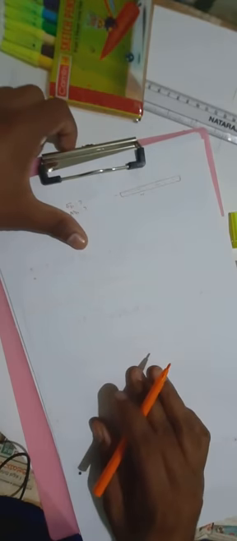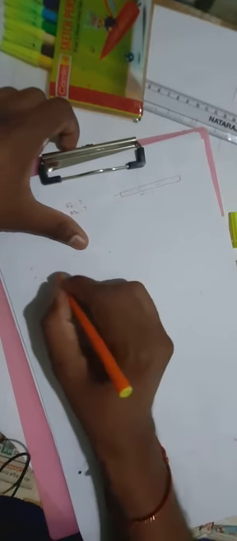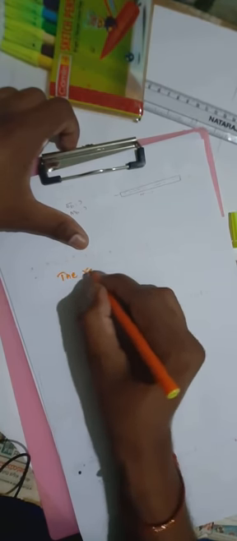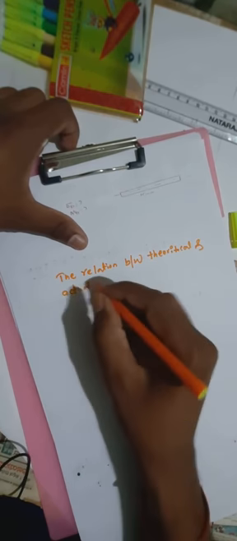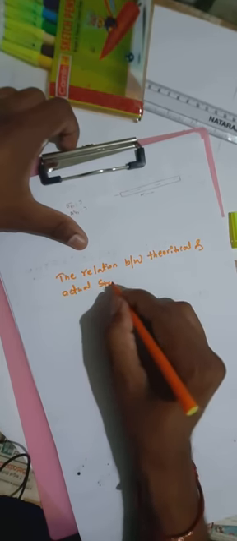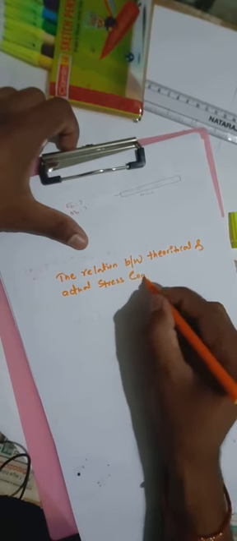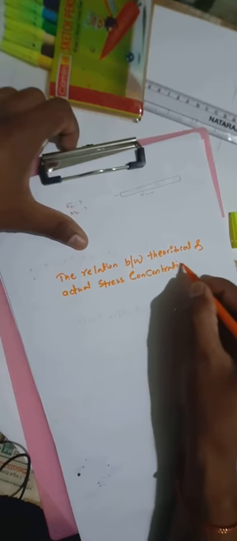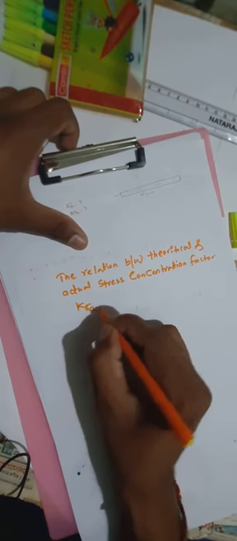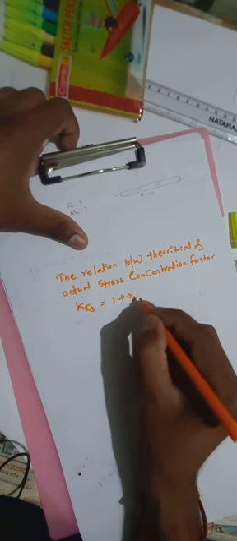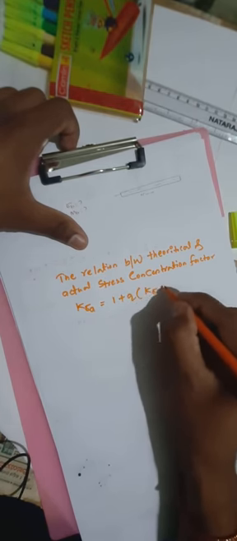So usually the relation between the theoretical and actual stress concentration factor: the actual stress concentration factor K sigma A is equal to 1 plus Q into (K sigma minus 1).